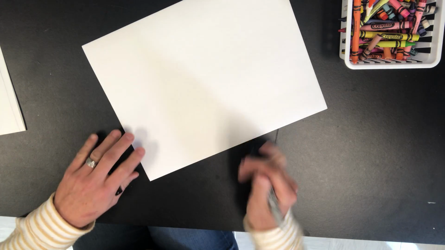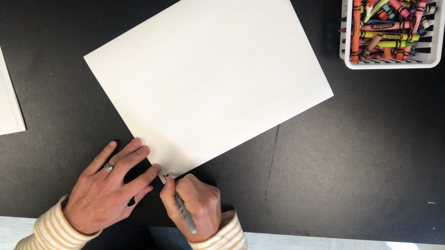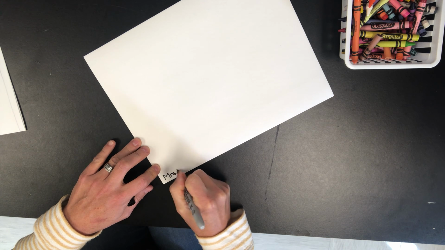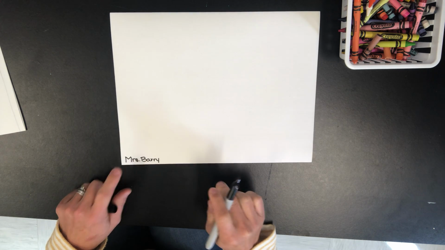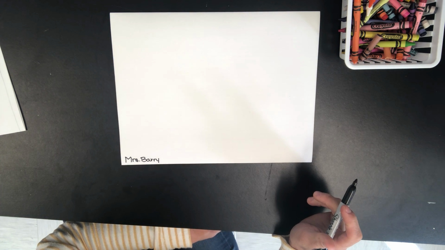So on my paper, something I want you to always do is to write your name on the bottom corner. This is an artist trademark. You want to be able to say, hey, I made this. I created this piece of work. You want it to be something that has your name on it.